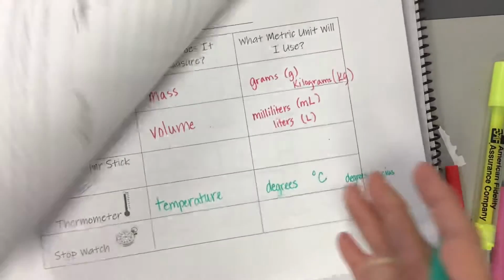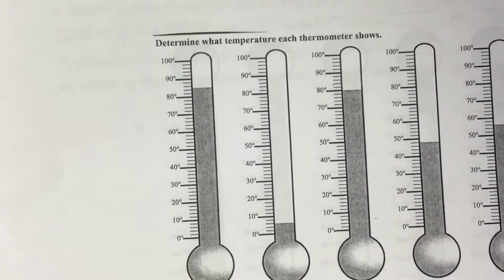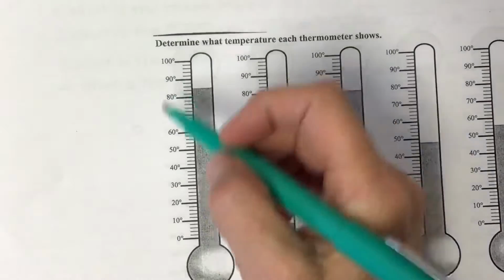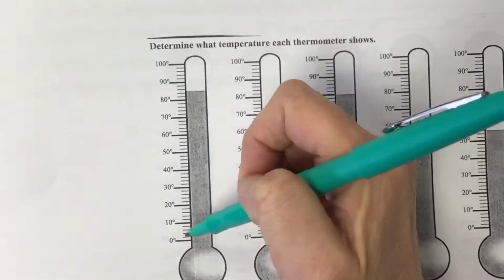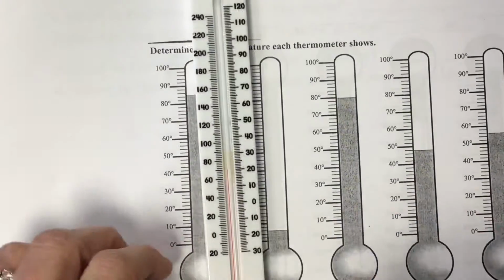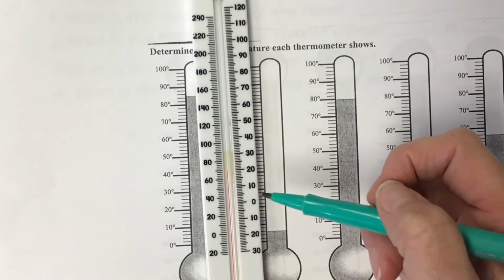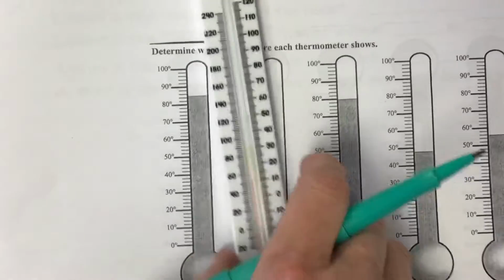Okay, so looking at this thermometer I just showed you, it looks a lot like a graduated cylinder because it has the scale up the side. And this is an actual thermometer, and that red is actually a tiny bit of liquid. So like a graduated cylinder, it does hold a little bit of liquid.